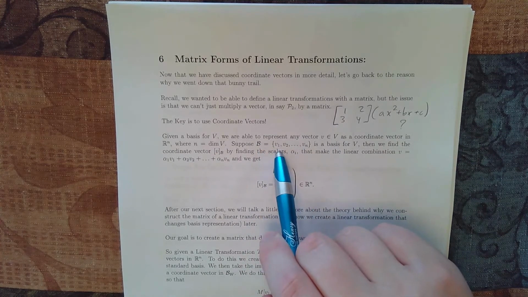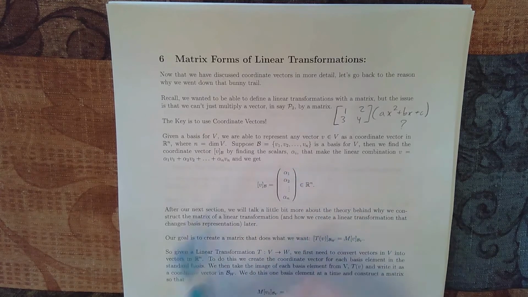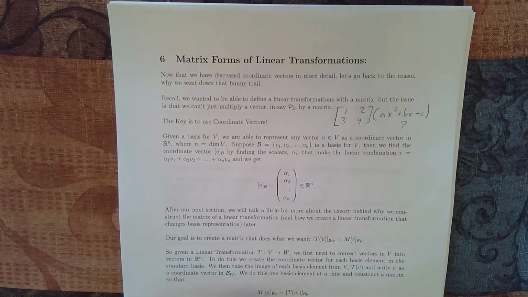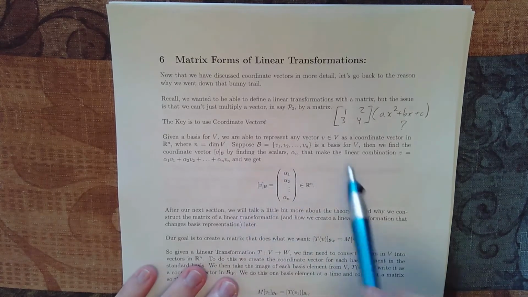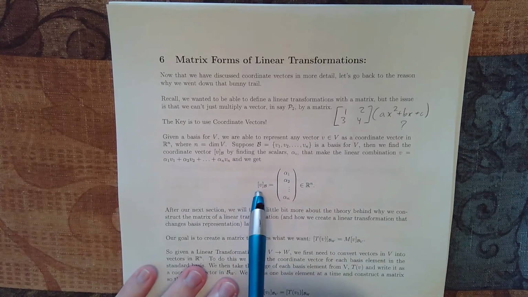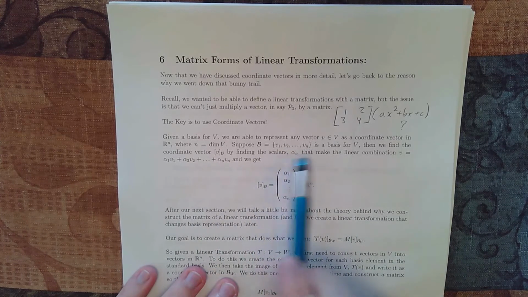let's say it's v1 through vn, this set B, then what we want to do is find the coordinate vector. With coordinate vectors we can represent some vector based on its linear combination of these basis vectors.